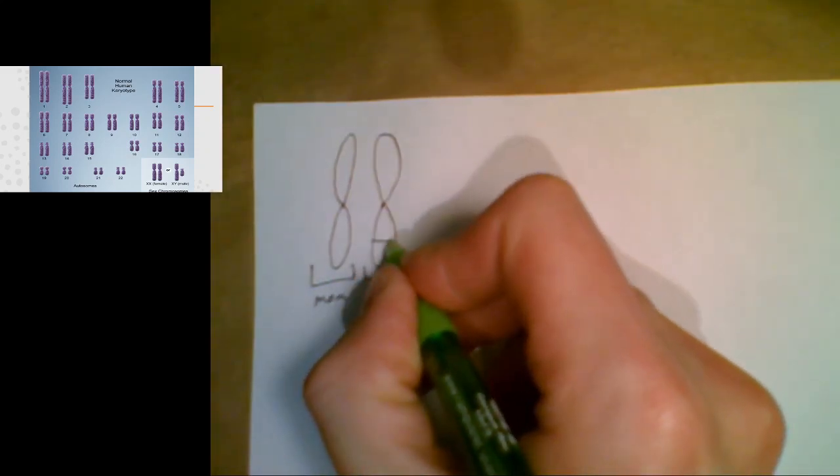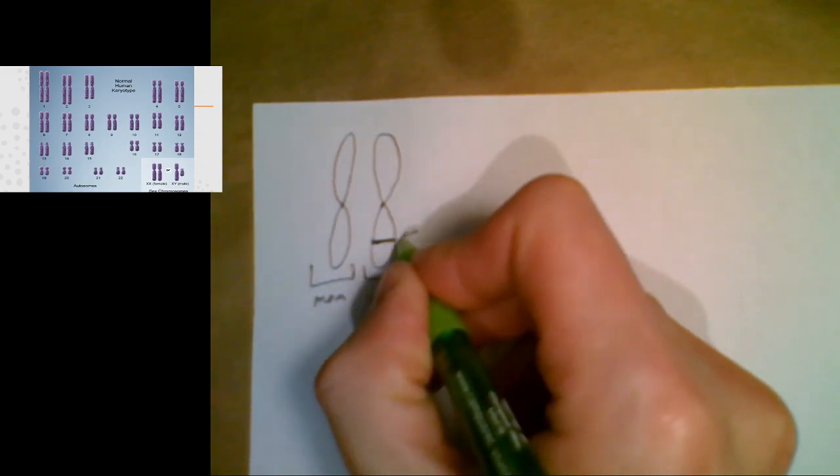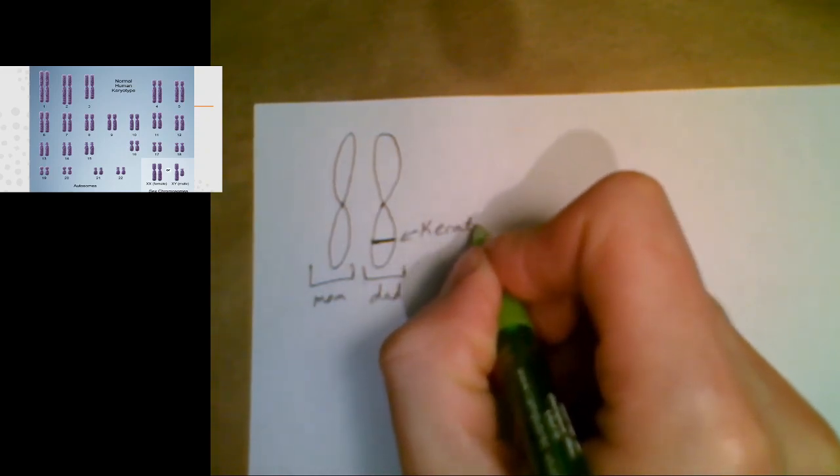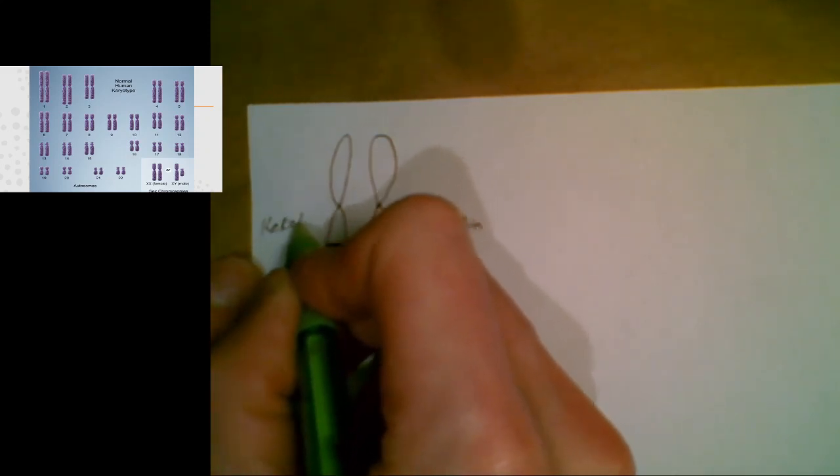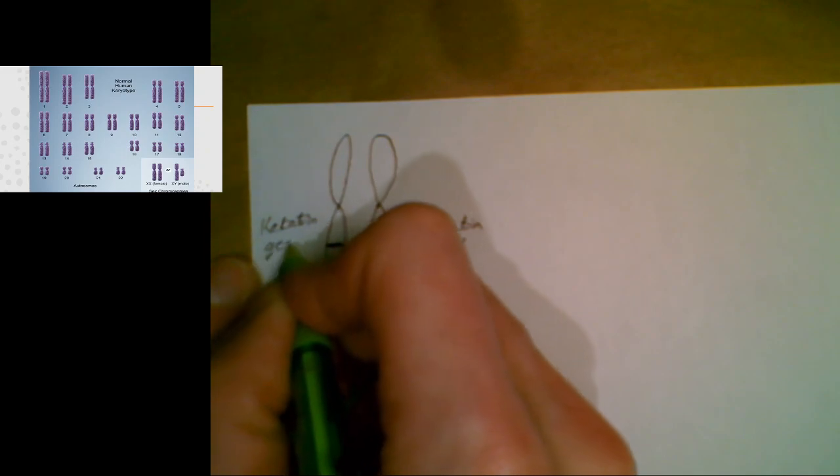Let's just pretend for a second. Actually, we don't even need to pretend. We talked about some different proteins. We talked about keratin. So let's say there is a keratin gene on this piece of DNA, and that is the part that's going to tell the cell how to build keratin. But on the matching chromosome, this is also a keratin gene. See, they actually carry the same information.